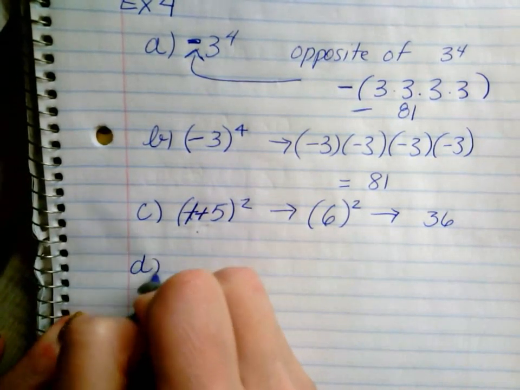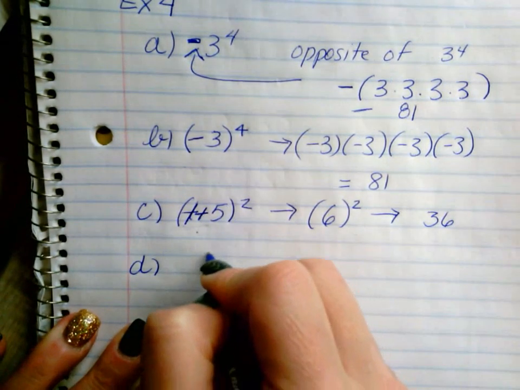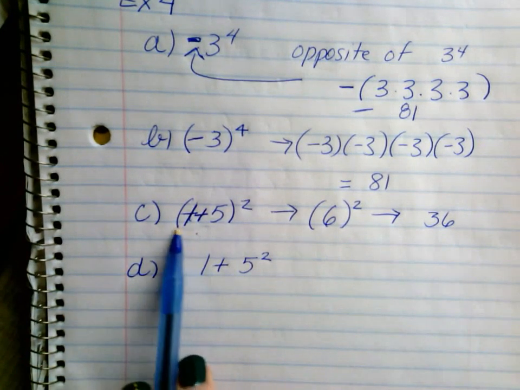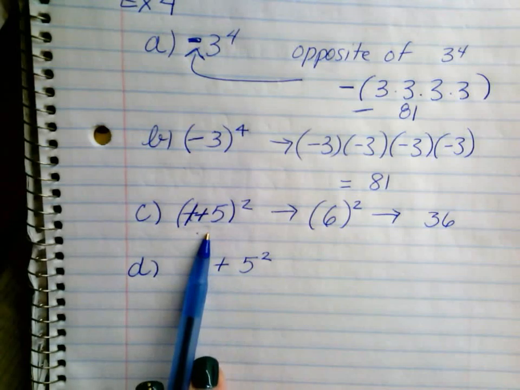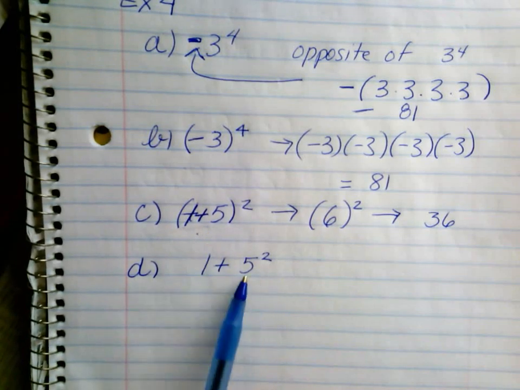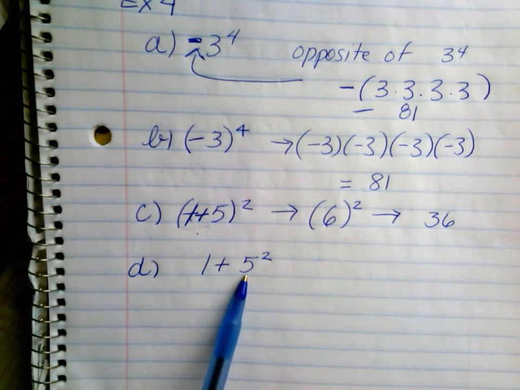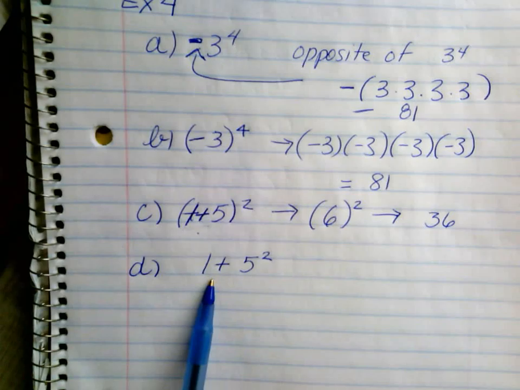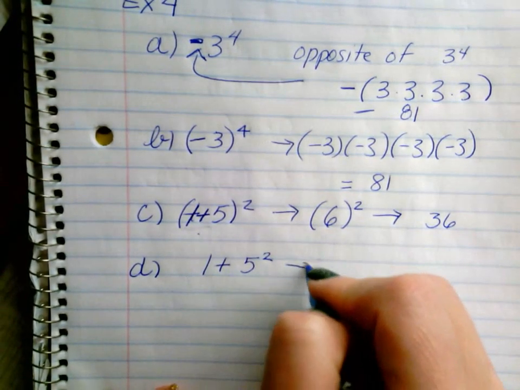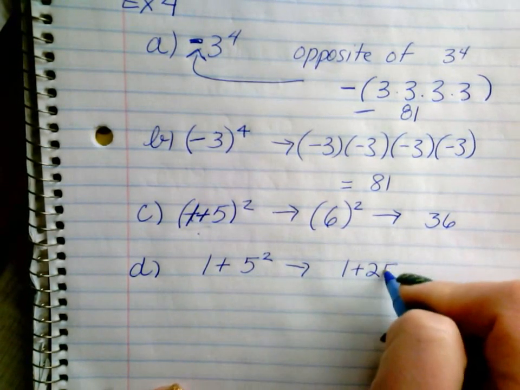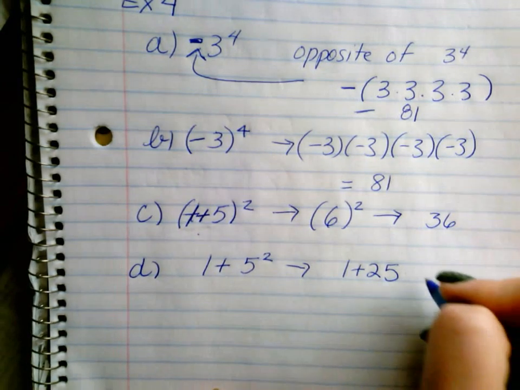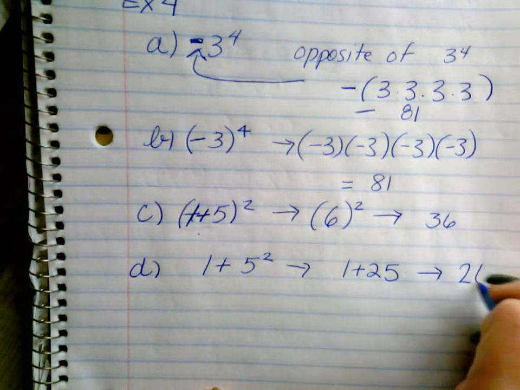In contrast, letter D says 1 plus 5 squared. Okay, so we don't have a symbol of inclusion here, or a grouping symbol, but we do, however, have exponents. And according to my Aunt Sally, we have to excuse her before we add. So this becomes 1 plus 25. This is order of operations basics, guys. And your answer then is 26.